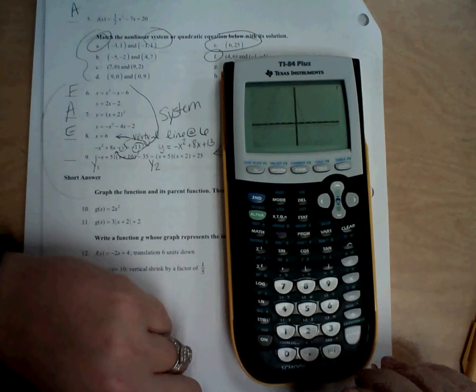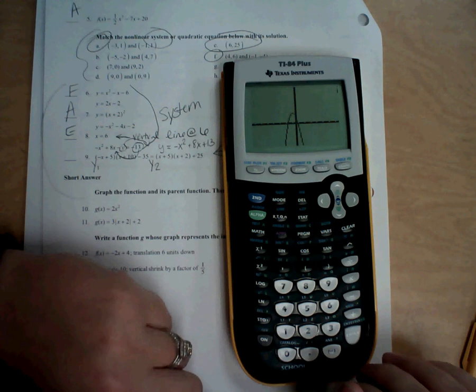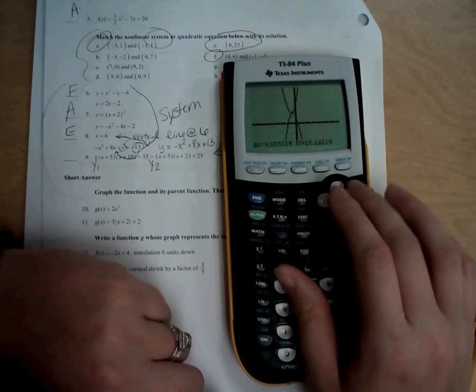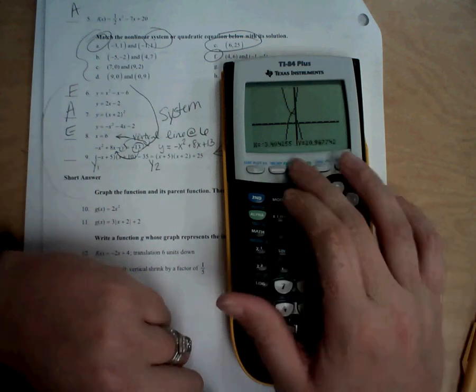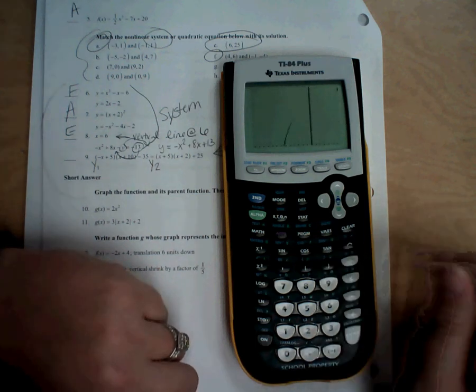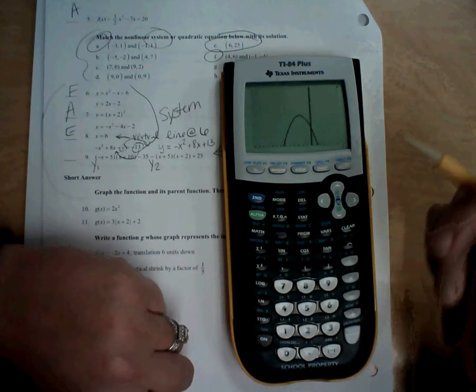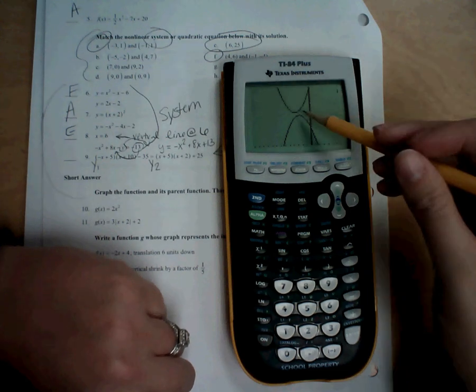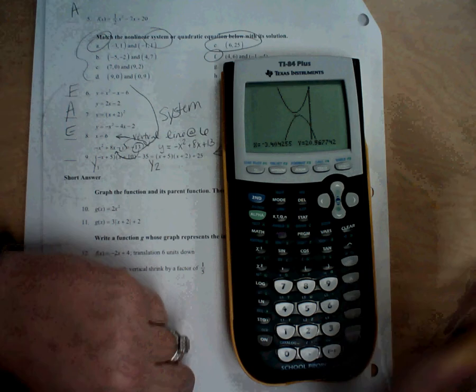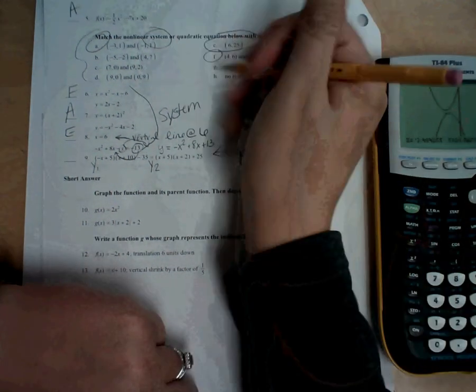Zoom out. Alright, and it looks like they might touch right there. I'm going to zoom into that spot right there. And they don't. They have a little gap right there, so that's going to have no solutions. Those won't cross, so that is H.